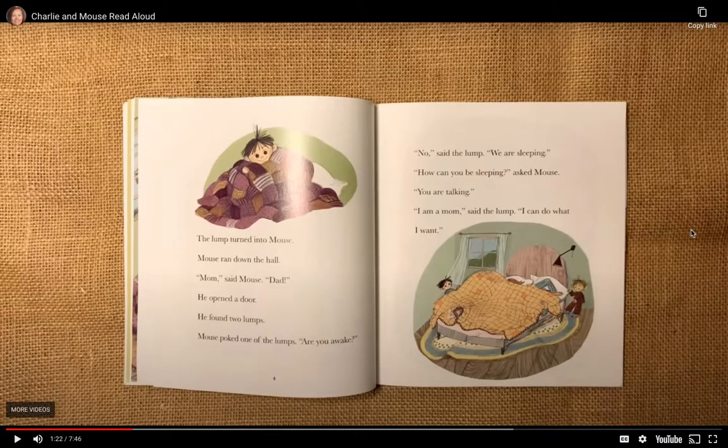I'm going to stop our story here because I think this is a good place to discuss how Charlie is determined. He woke up everybody in his house so they can go to the neighborhood party. I will write that on our chart.